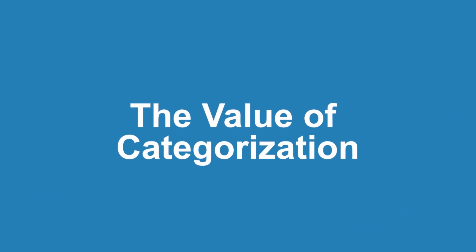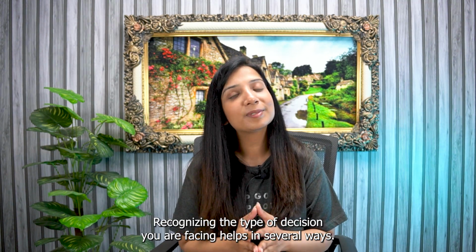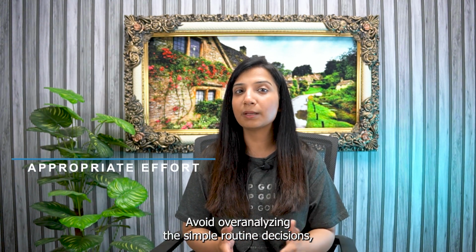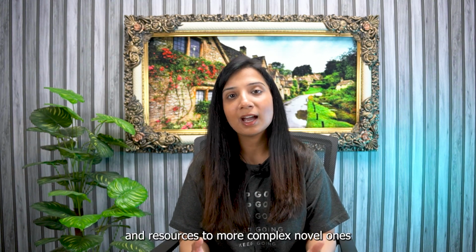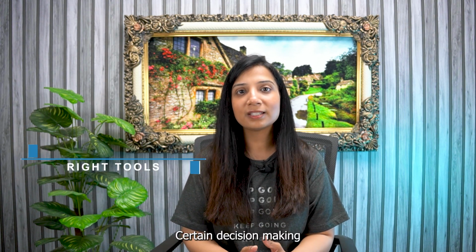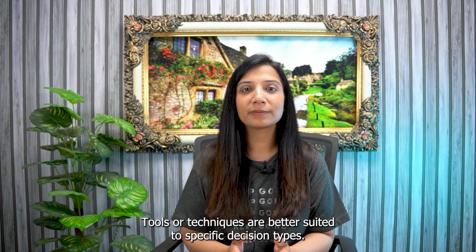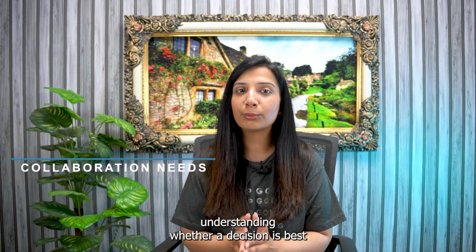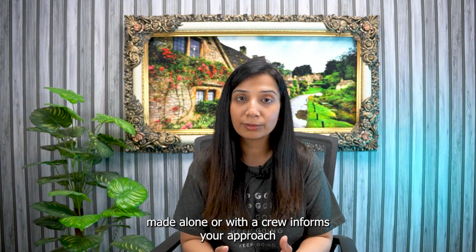The value of categorization. Recognizing the type of decision you're facing helps in several ways. Appropriate effort. Avoid overanalyzing the simple routine decisions, but ensure you dedicate enough time and resources to more complex, novel ones. Right tools. Certain decision-making tools or techniques are better suited to specific decision types. Collaboration needs. Understanding whether a decision is best made alone or with a group informs your approach.